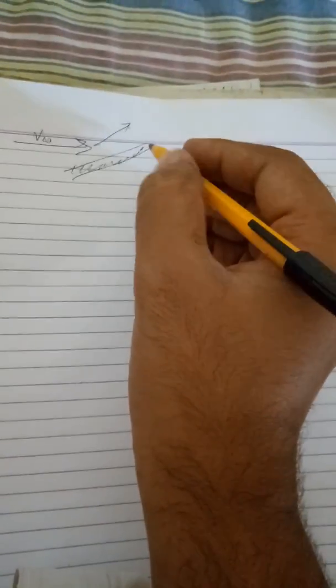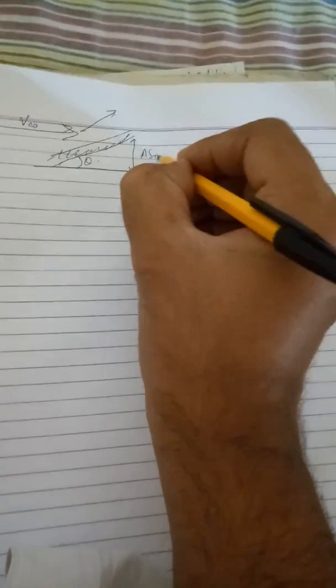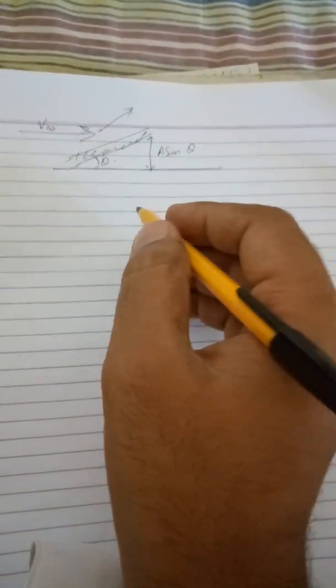Let's see how we're going to apply it. For example, this is the inclined surface. The velocity is v naught, applied over here, and this is theta.